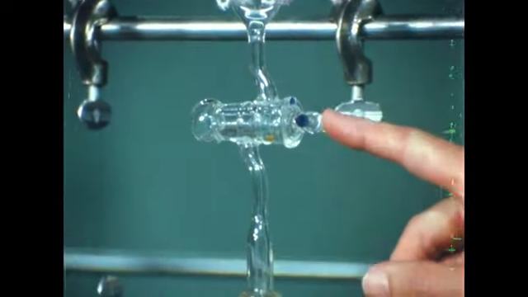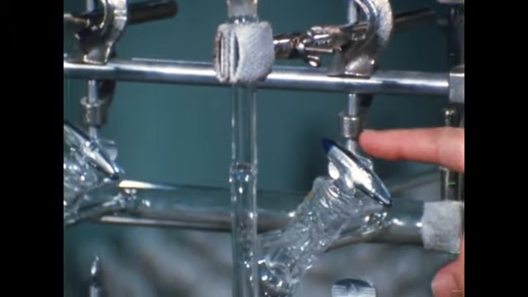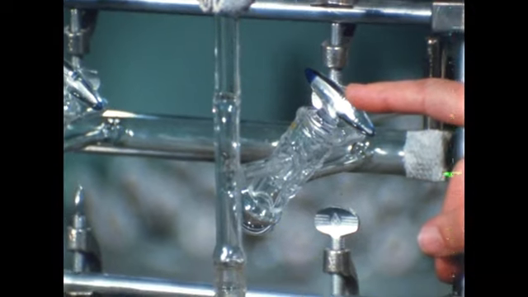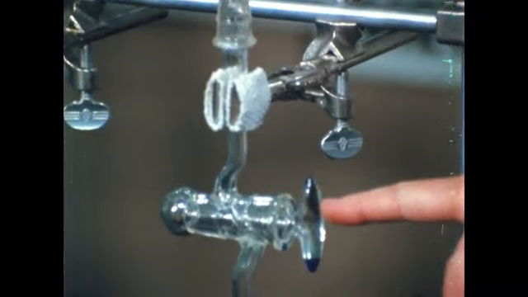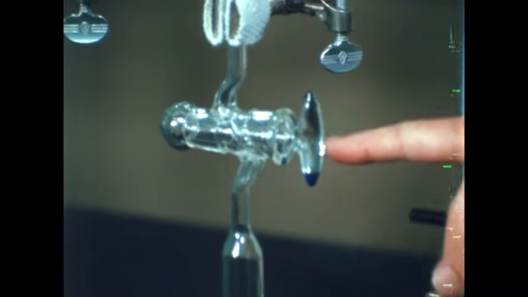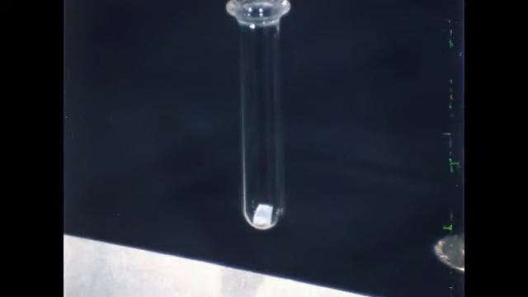When this stopcock is opened, the gas can leave the bulb, and if this stopcock were opened, be evacuated through the pump. With it closed and this one opened, the gas enters the reaction tube. A small piece of potassium metal has been placed in each evacuated reaction tube.